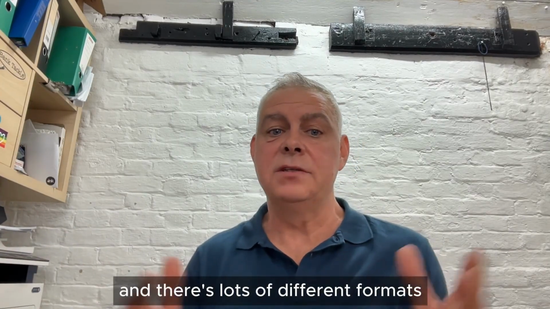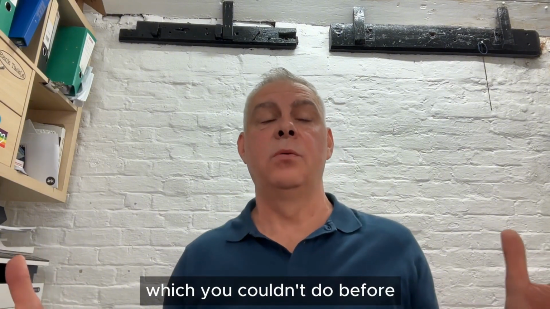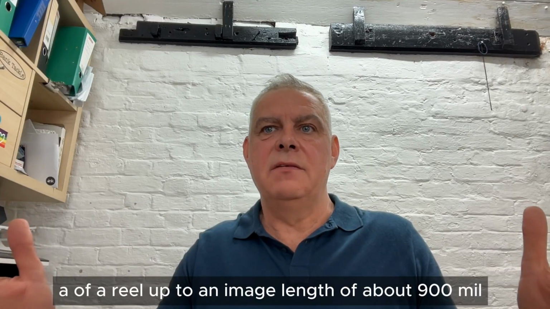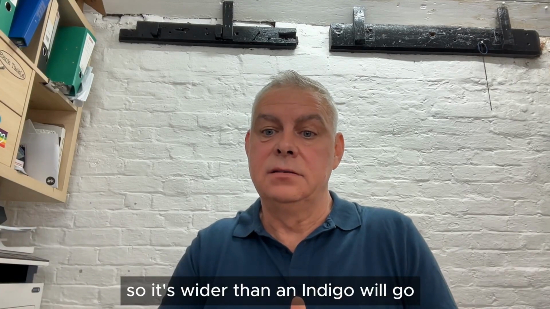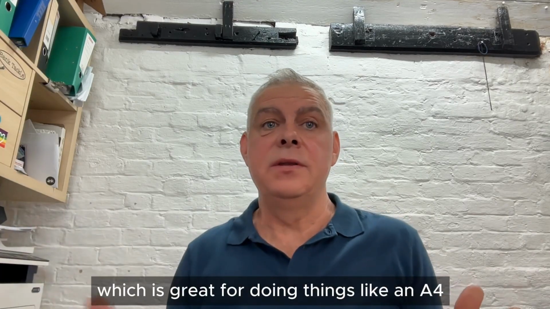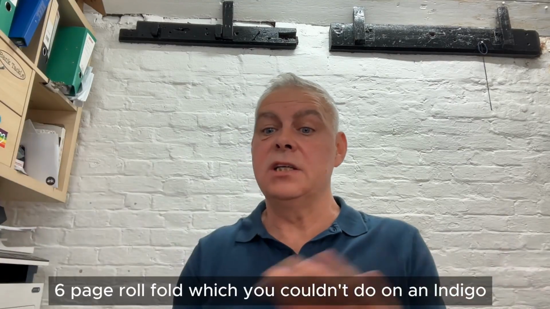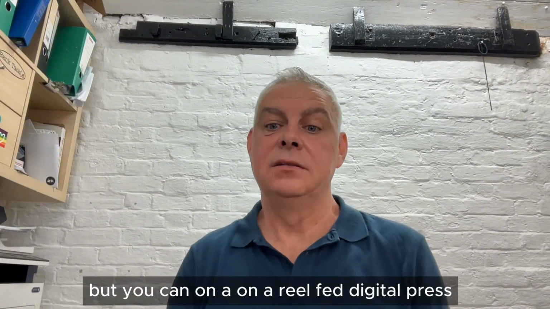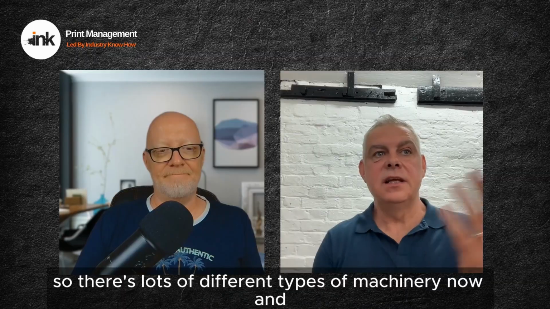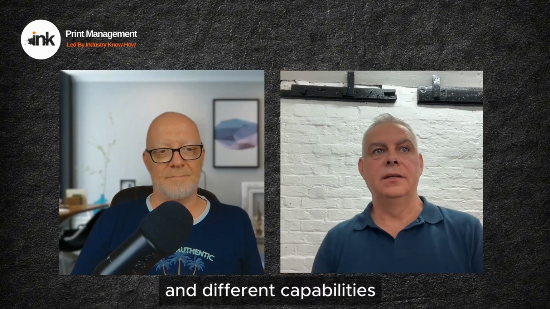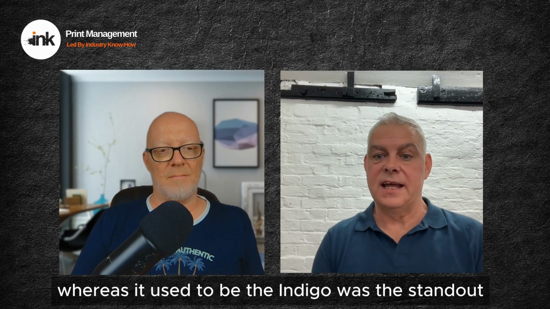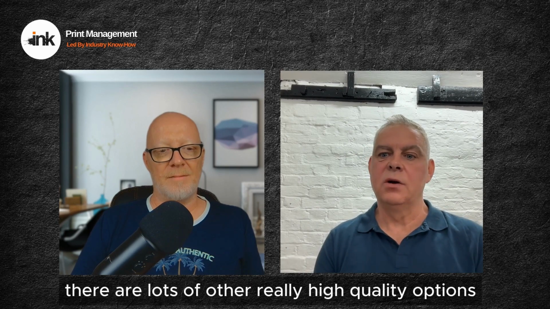And there's lots of different formats. You get a wide format now, which you couldn't do before, which I think runs up to a sheet off a reel, up to an image length of about 900 mil. So it's wider than an Indigo will go, which is great for doing things like an A4 6-page roll fold, which you couldn't do on an Indigo, but you can on a reel-fed digital press. So there's lots of different types of machinery now and different capabilities, whereas it used to be that Indigo was the standout. Now there are lots of other really high quality options.